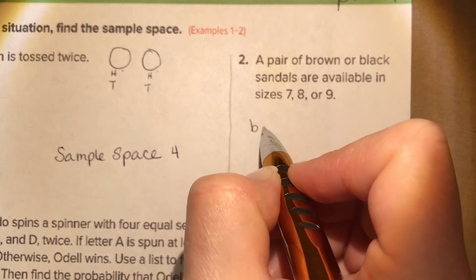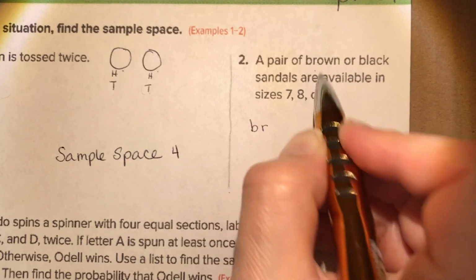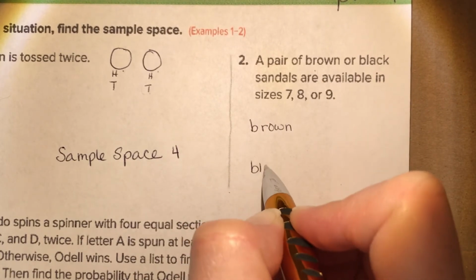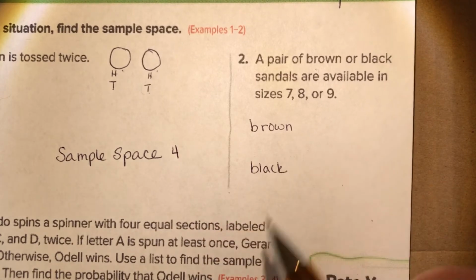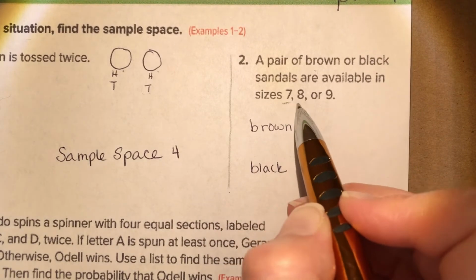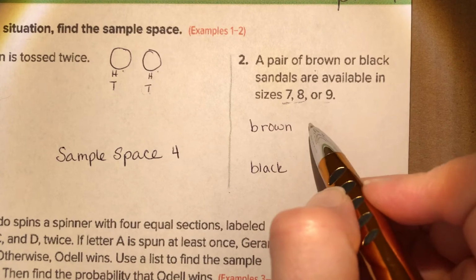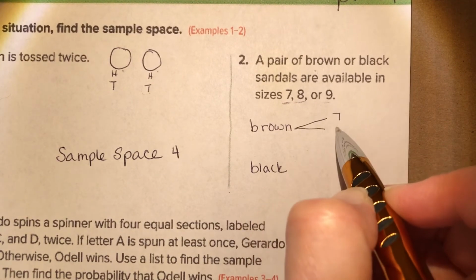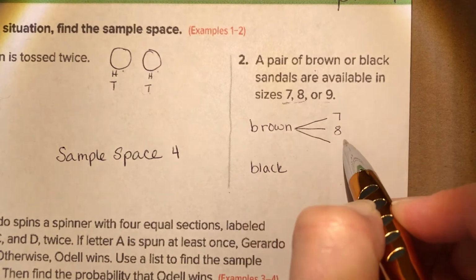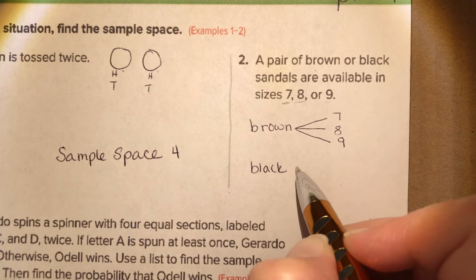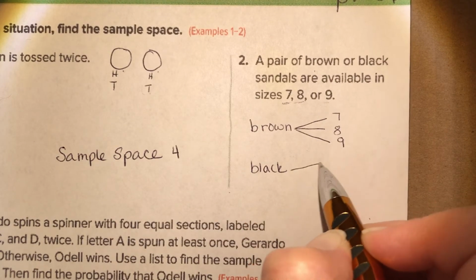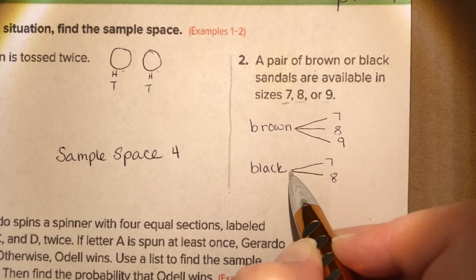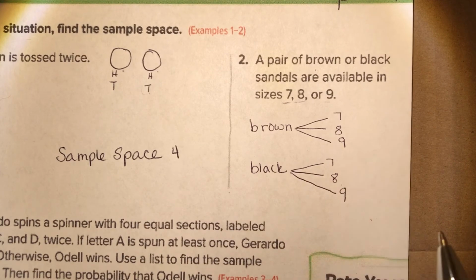So I'm going to write, okay, I have an option of a brown shoe, and I have an option of a black shoe. And they come in sizes 7, 8, or 9. So for the brown, you could have a brown 7, a brown 8, or a brown 9. For the black, you could have a black 7, a black 8, or a black 9.